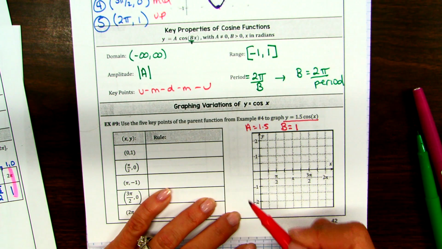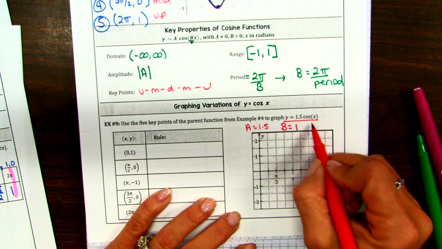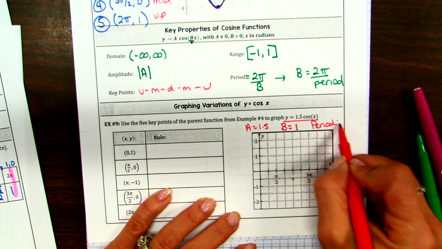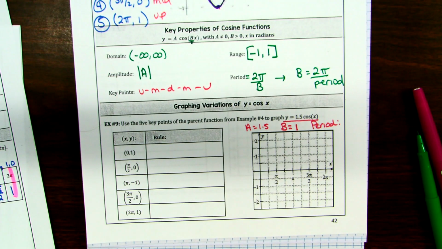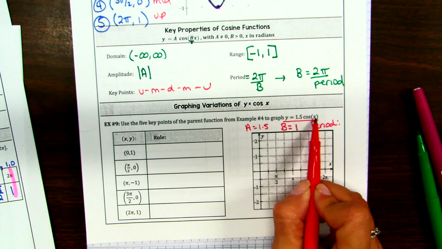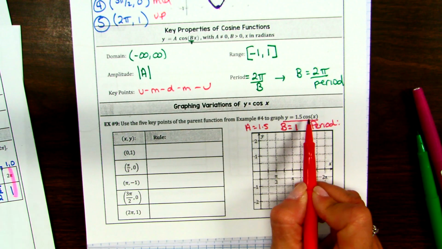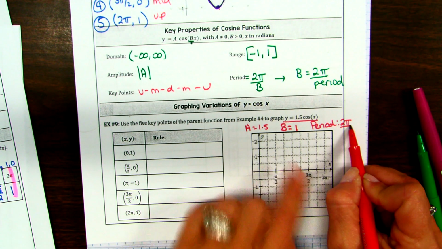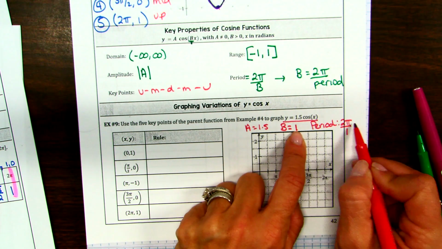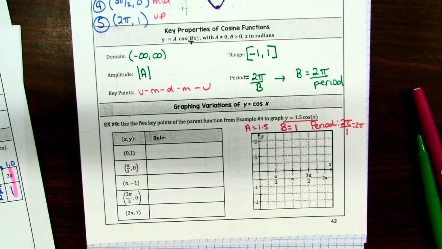So to graph, I need A and I need my period. I need to know how much of the x-axis I'm going to use to make those 5 points. Remember, you don't see period just by looking at the equation. We see B, and then we can find period. Remember, it's always 2 pi divided by the thing we have, which is B. That's 2 pi. So we know from yesterday that anytime B is 1, it's just like the parent function. Your 5 points are going to be spread evenly from 0 to 2 pi. And now we're ready to graph it.